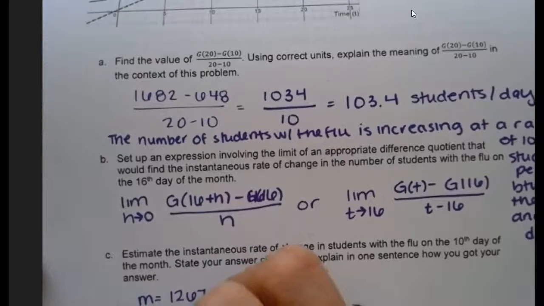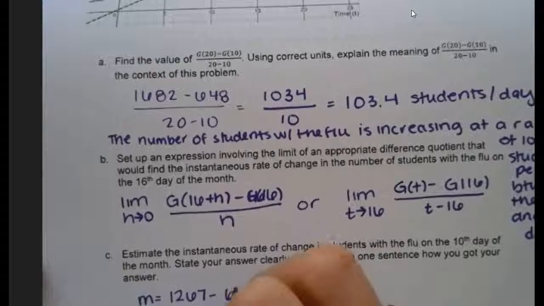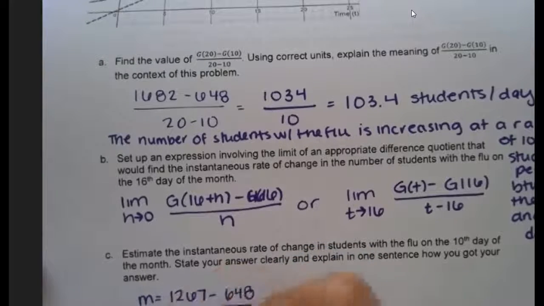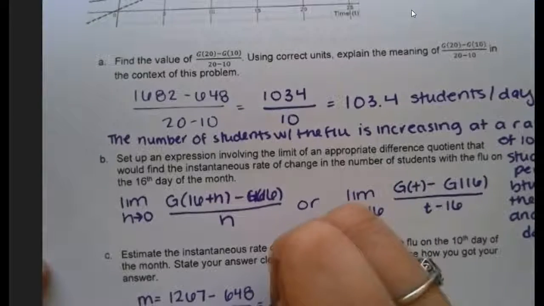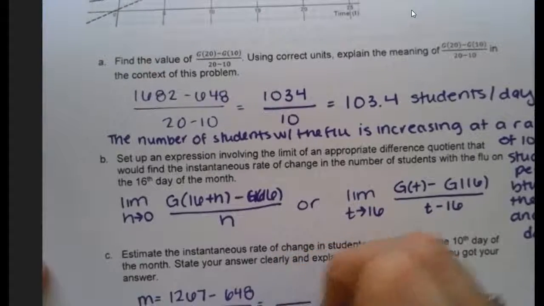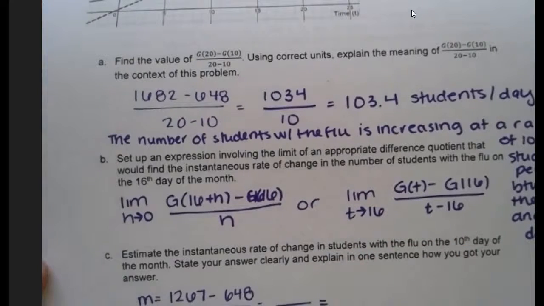1,267 minus 648. Okay, so what's that put on top? Probably over 100. Well, that's all we need. I'm gonna go with like 600 and like 619. There you go.